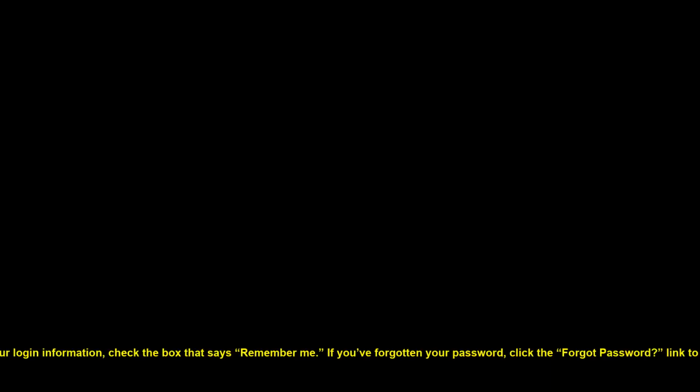On the login page, enter your registered email address in the designated field. Next, input your password in the password field. If you want your device to remember your login information, check the box that says Remember Me. Once you've entered your email and password, click on the blue login button.